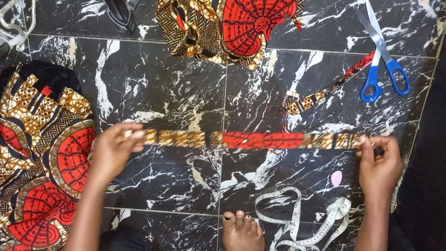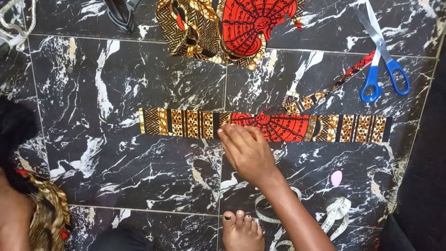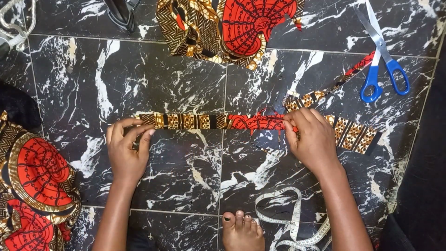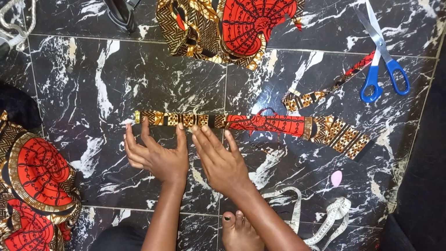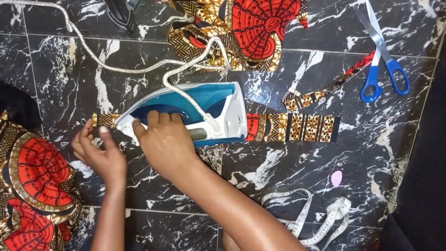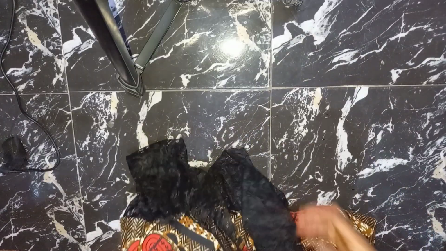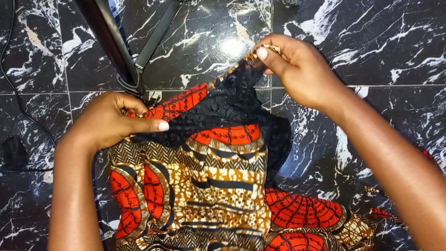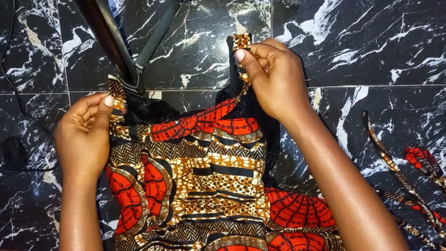So go ahead and fold it back and attach it to your sleeve. But I would recommend before attaching it to your sleeve, please iron it down so that it will lay flat. That's what I'm going to go ahead and do now. I'm going to iron mine down. I'm done joining my band to my neck piece. This is what I have.